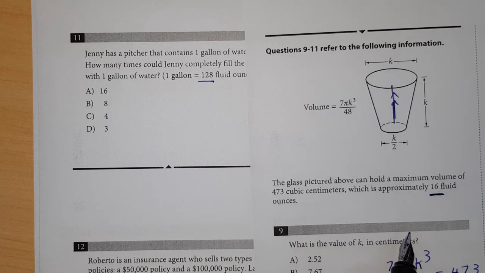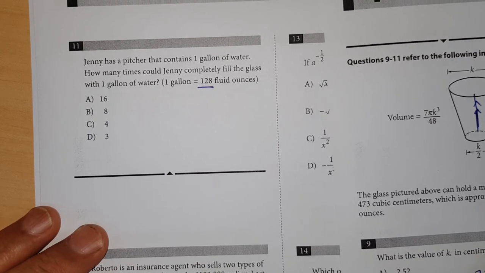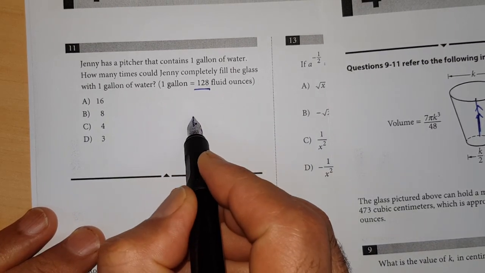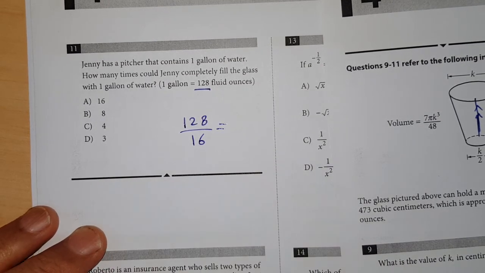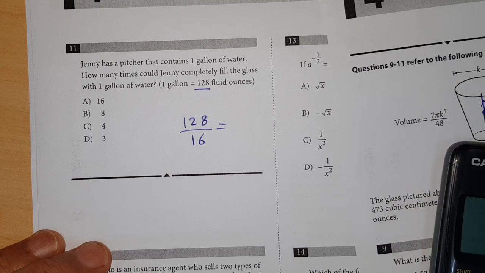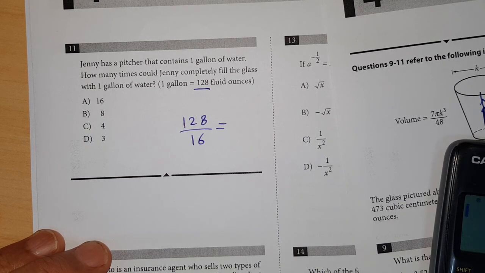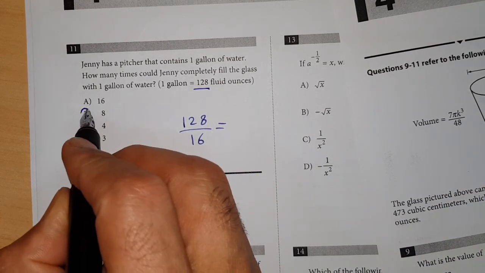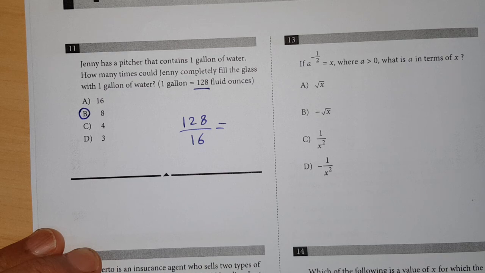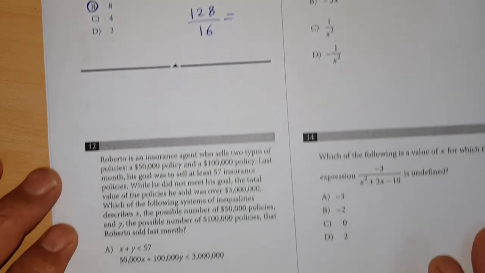To know how many times you can fill, divide this volume 128 by 16, and check by calculator. 128 divided by 16 gives you 8. So 8 times you can fill this vessel with this volume.